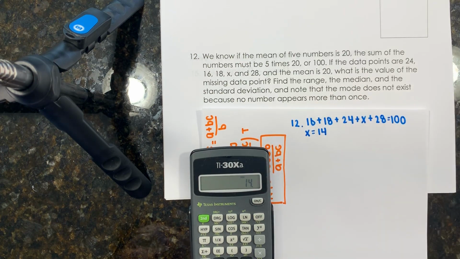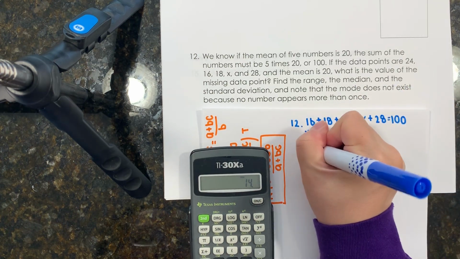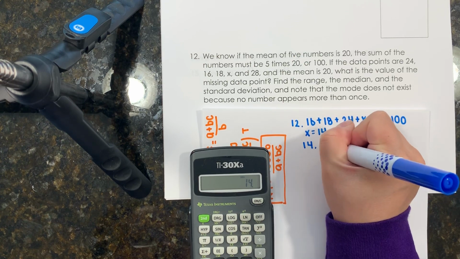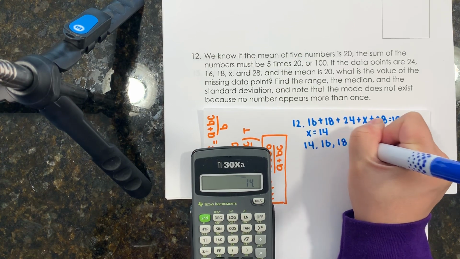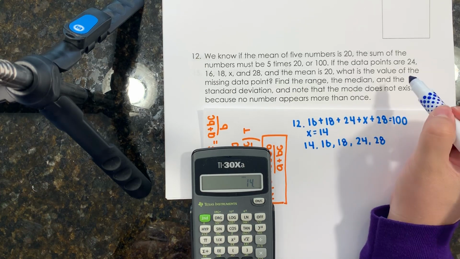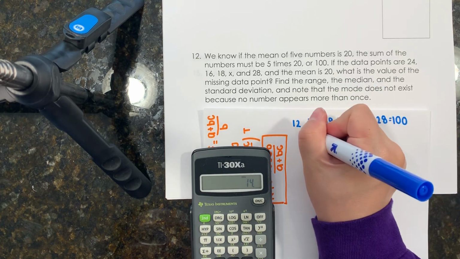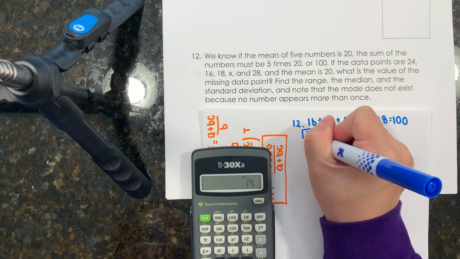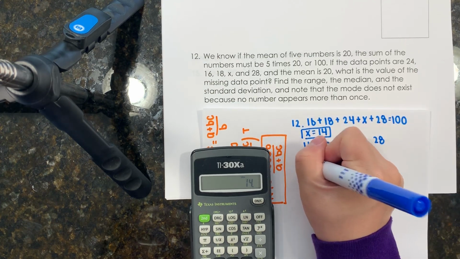So my numbers that I have, the data points, are going to be 14, 16, 18, 24, and 28. It says to find the missing data point, which is 14. Find the range.